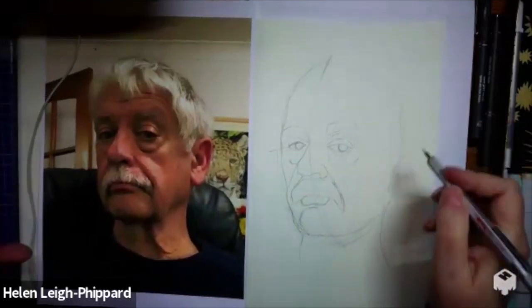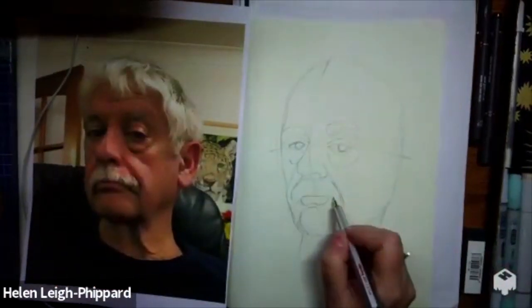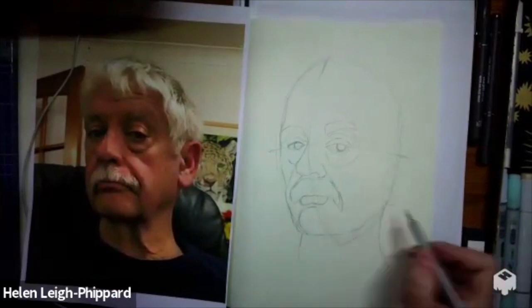Okay, so now I want his ear, and I drew this line here, and that is pretty much on top of his ear. And the bottom of his ear is level with the center of his mouth. So the bottom of his ear is going to be around there.